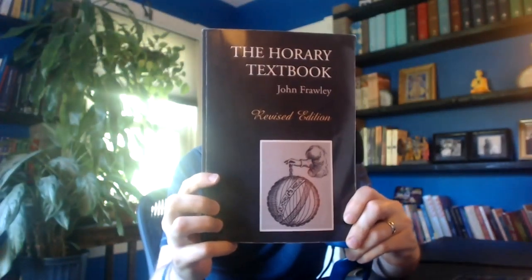This is a horary chart, which is a more specialized form of astrology. I do recommend studying horary more in depth. The best horary textbook, in my opinion, is John Frawley's Horary Textbook Revised Edition. It's a really great horary textbook. Actually, let me see if I can grab it. Here it is. So this is the Horary Textbook Revised Edition. I should have grabbed it earlier. But anyway, that's a good one.